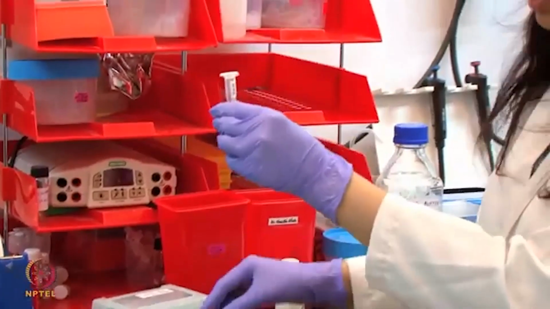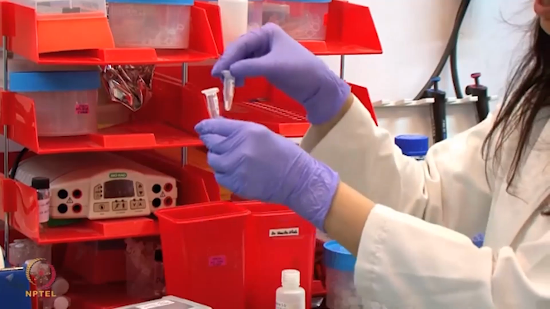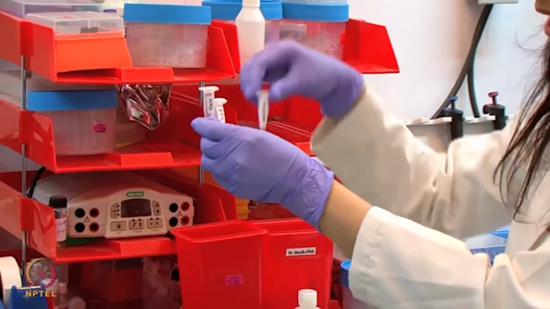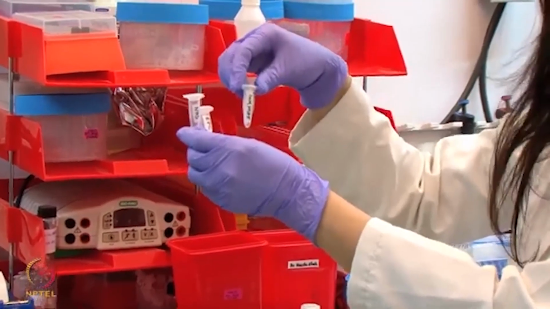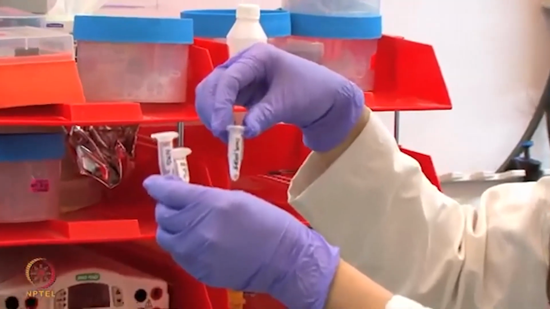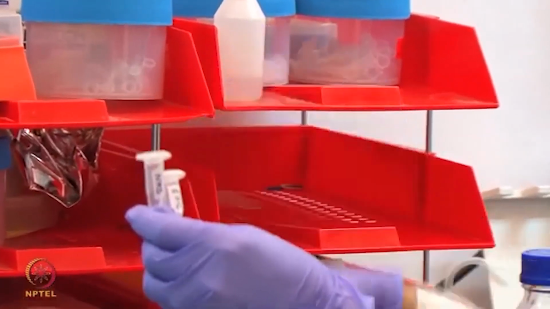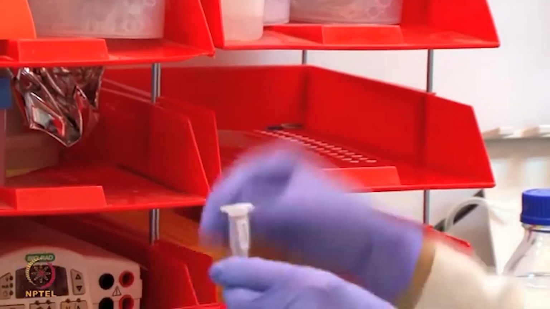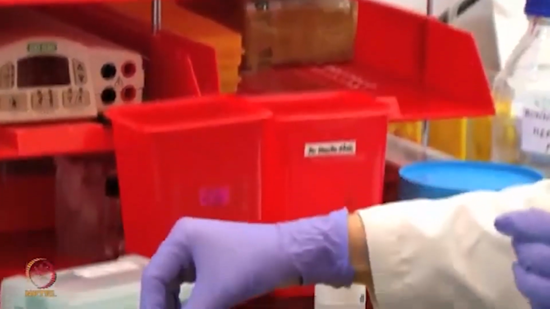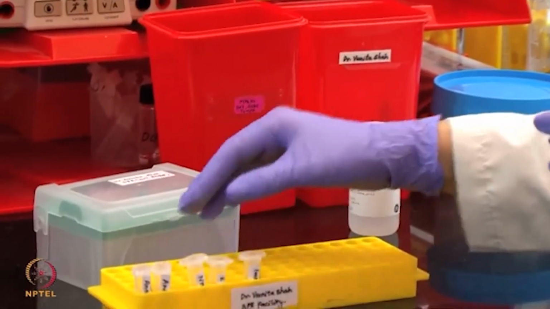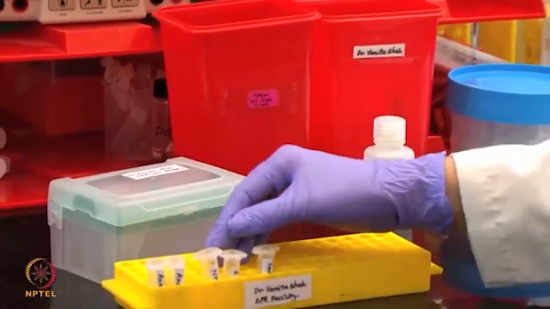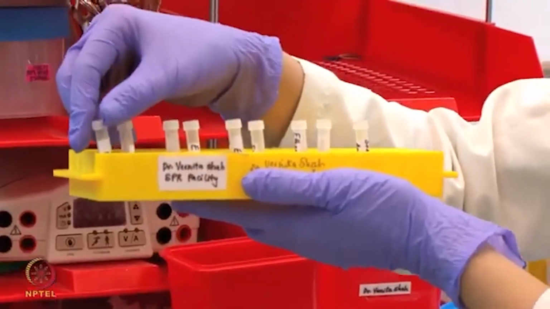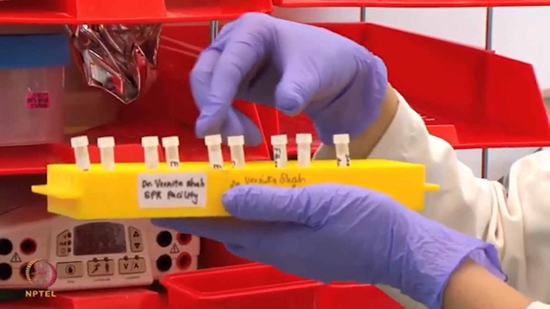Aliquots of NHS, EDC and ethanolamine are prepared and transferred to the specialized tubes used for the system. We have now transferred all the reagents into these specialized tubes.